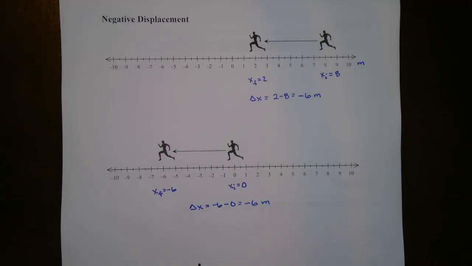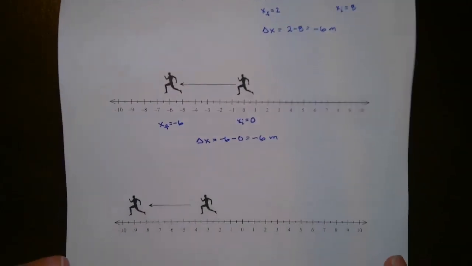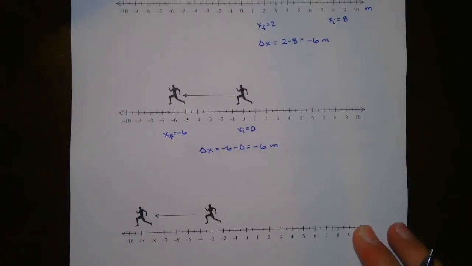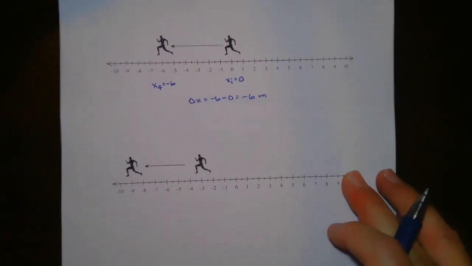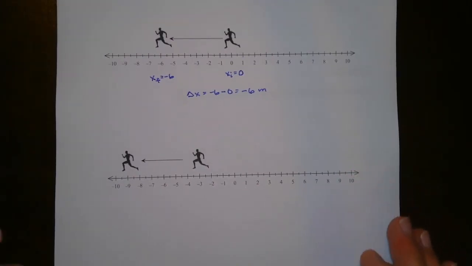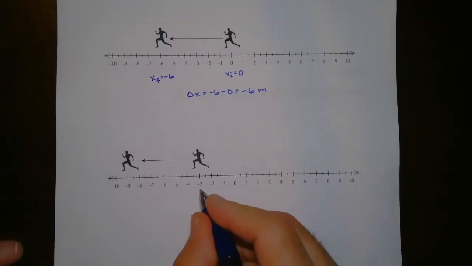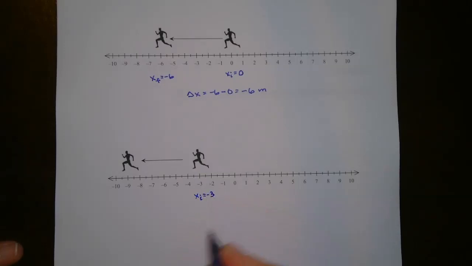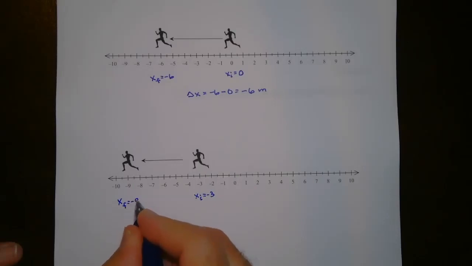Let's do another one. Let me slide it up. On this one, the initial position is at -3, so x sub i is equal to -3, and the final position, x sub f, is equal to -9.